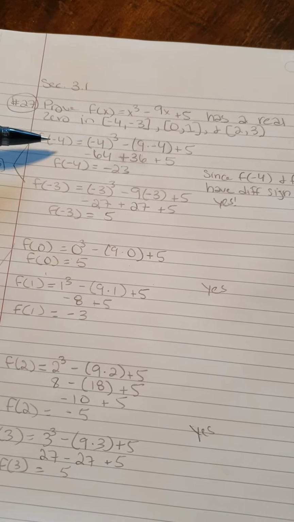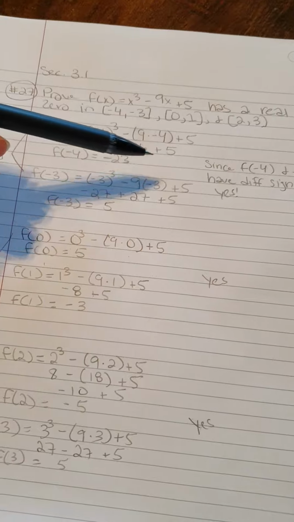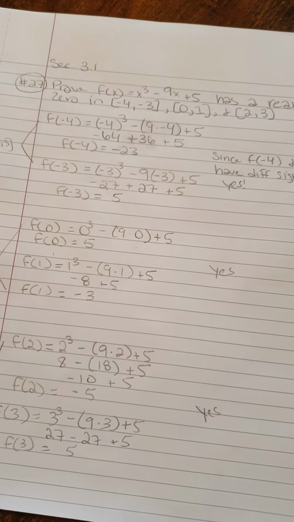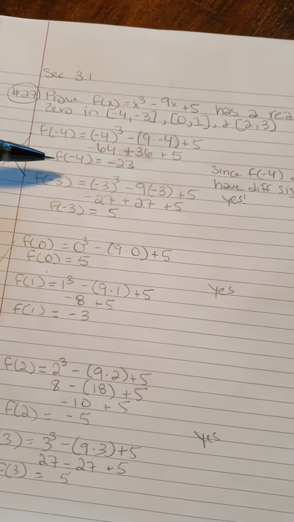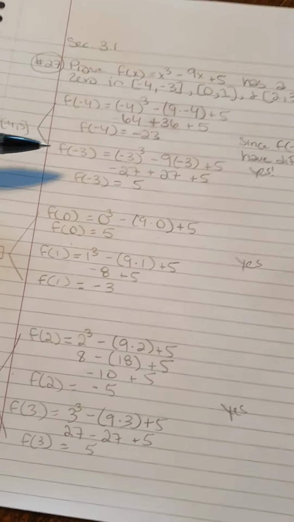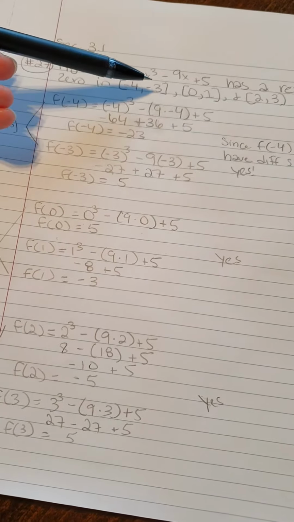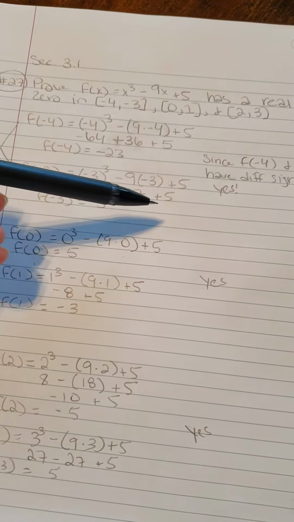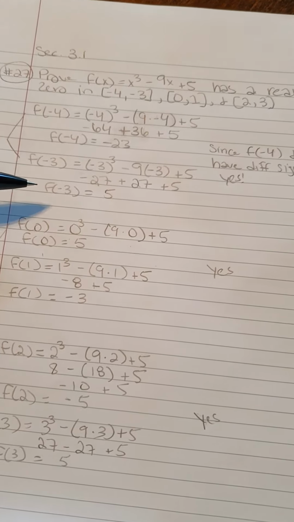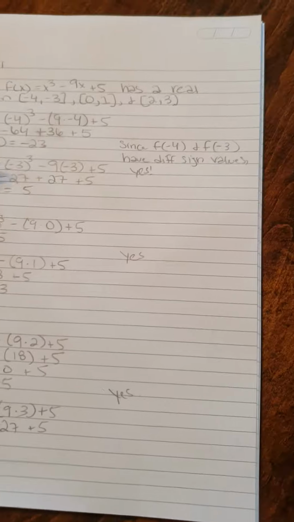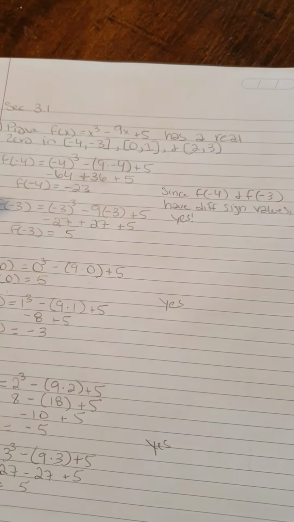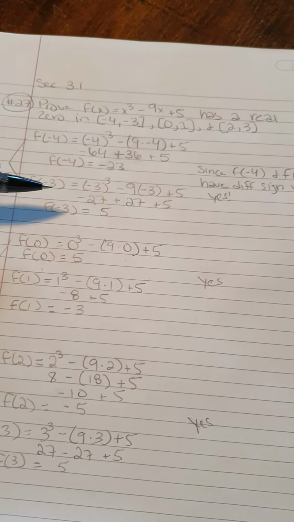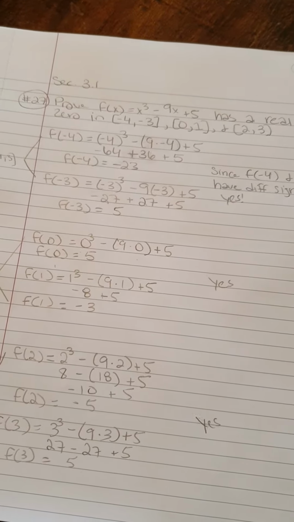So I do f of -4 and then break it down and work it out just by putting -4 in where the x's are, right? And so then you get f of -4 equals -23. And then you do the second part of the interval. So f of -3, and you work that out, putting -3 in for your x's, you get 5. And basically, since f of -4 and f of -3 have different sign values, that is indicative that yes, there are real zeros within this interval.